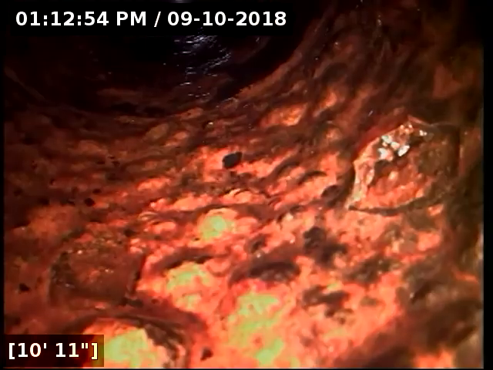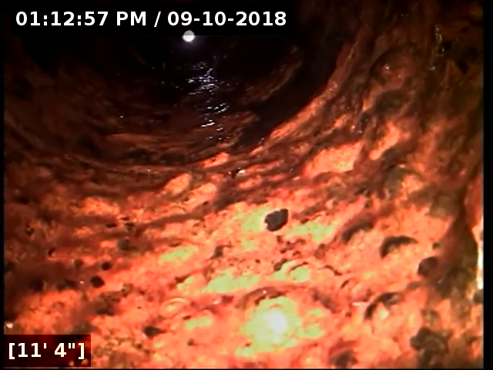And this right here is the end of the line. We're going up the vent. You can see how we're seeing daylight up there. We're staring up at the sky.